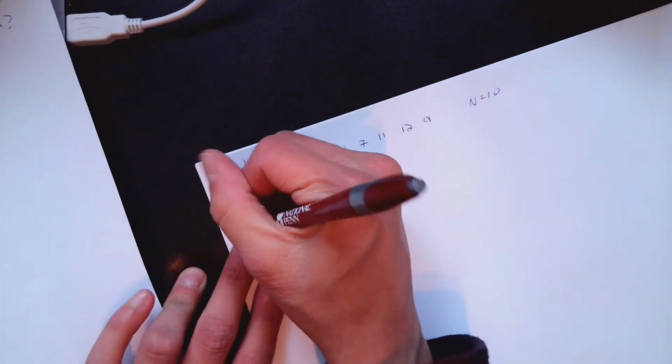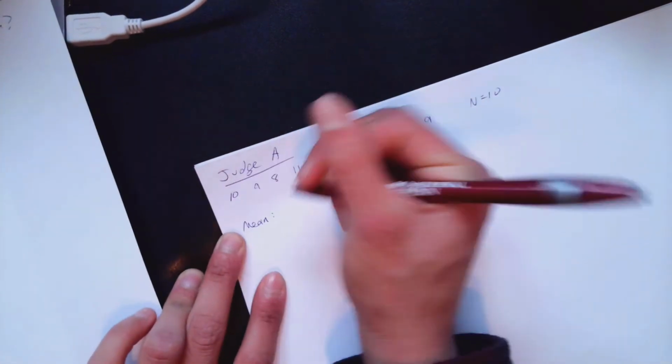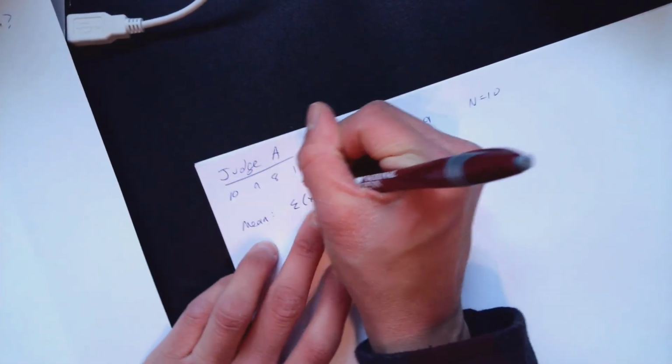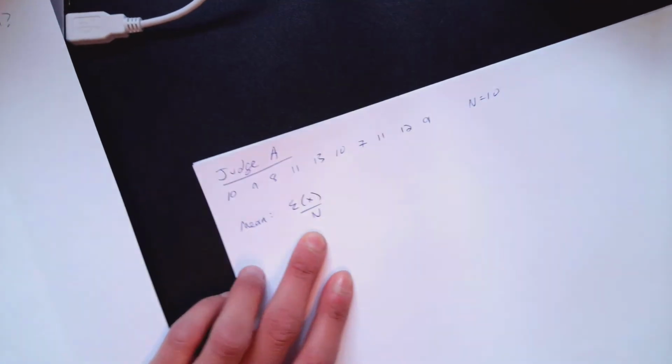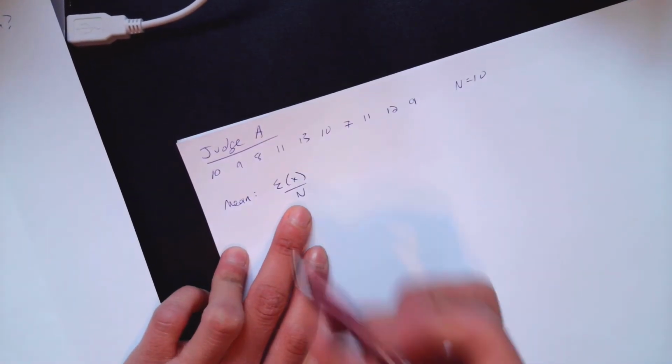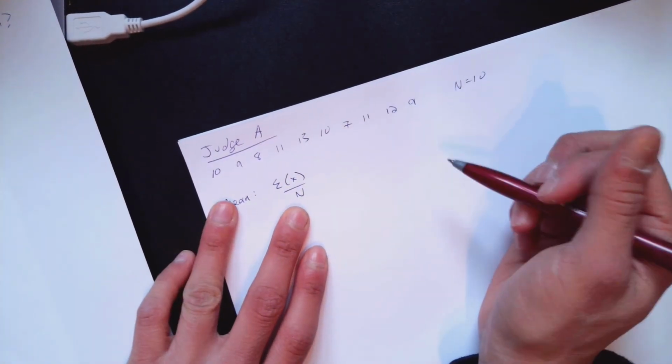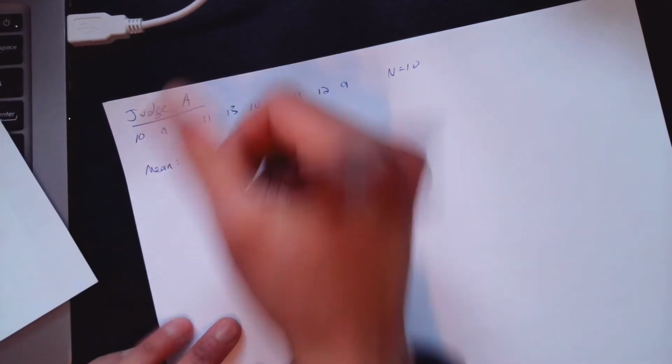The first thing we're going to do is find the mean. And the mean, as you guys know, is given by this equation, which is the sum of your different x values divided by your total number of observations. So this means that we're going to do what we always do to find the mean, and add up these values together and divide by the total number of observations.